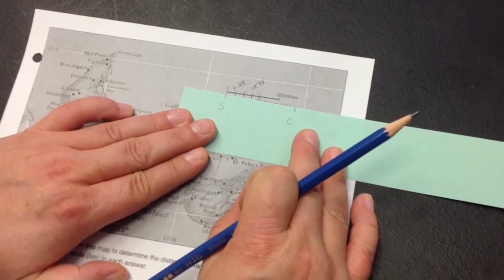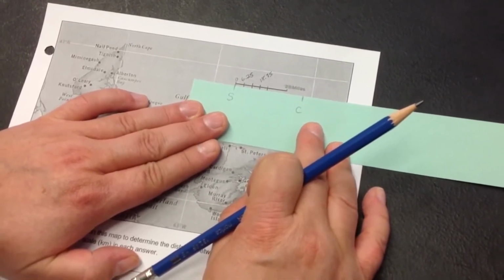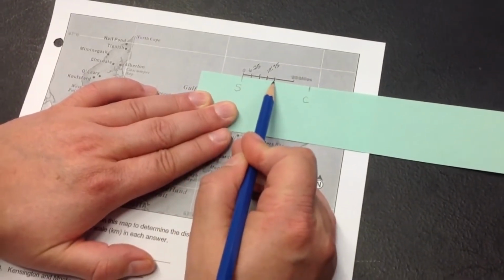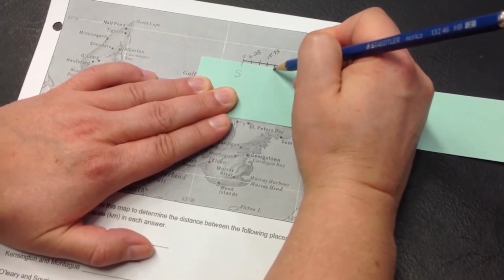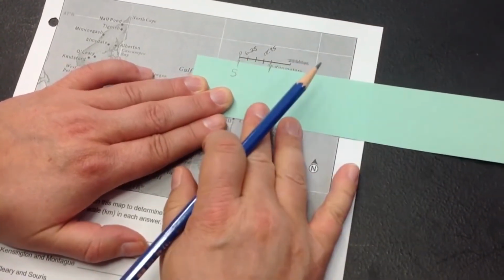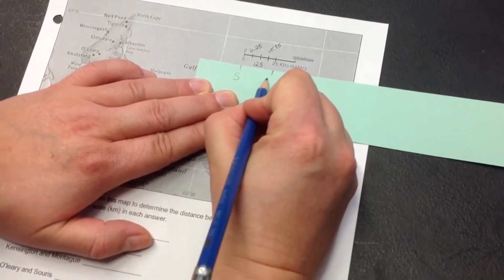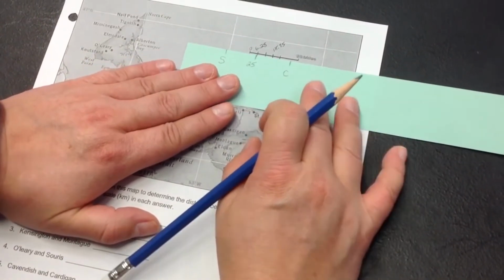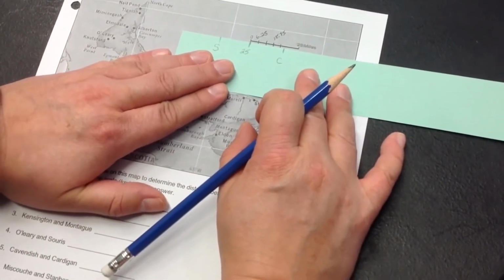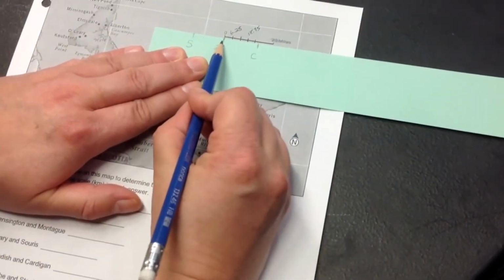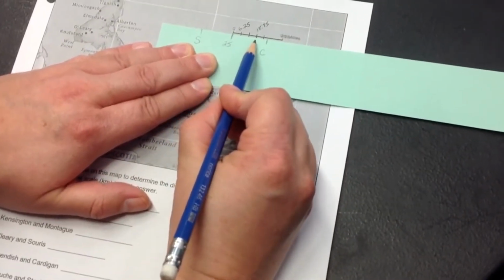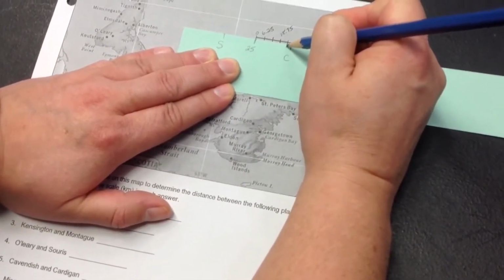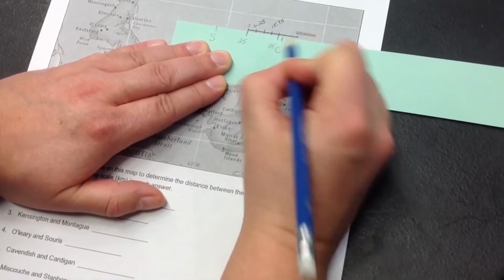So we're going to line the S for Summerside up against the 0, and then we're going to mark as far as we can, which is right here. And that represents 25 kilometers. So I'm going to mark 25 down here. The next step is to slide the paper over so that that 25 mark lands on the 0. And I make another mark as far as I can go before going past our Charlottetown mark. So that's another 25 kilometers.